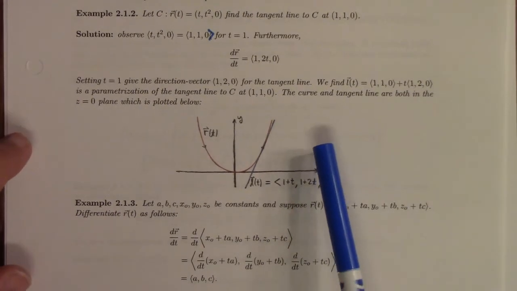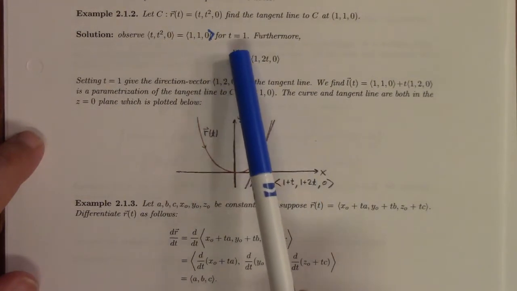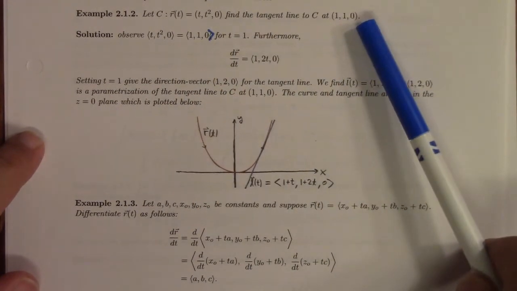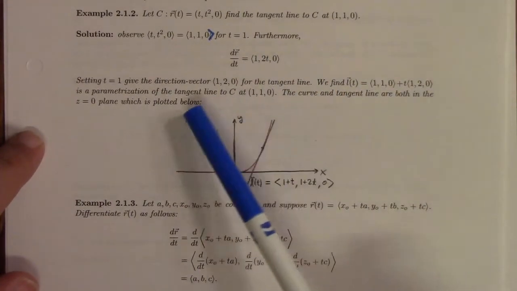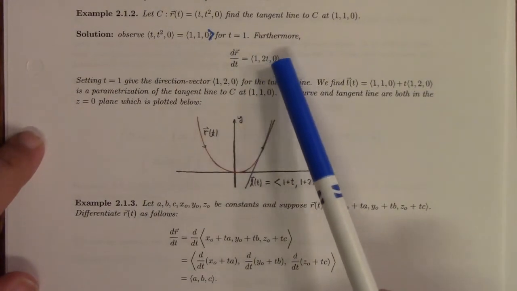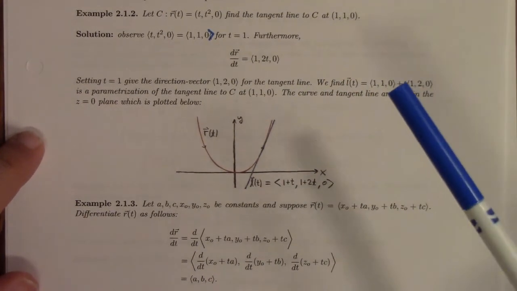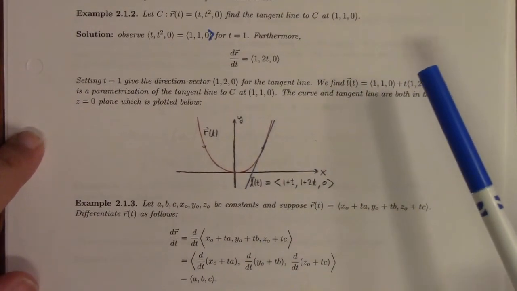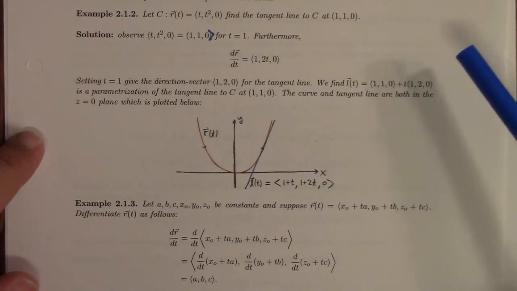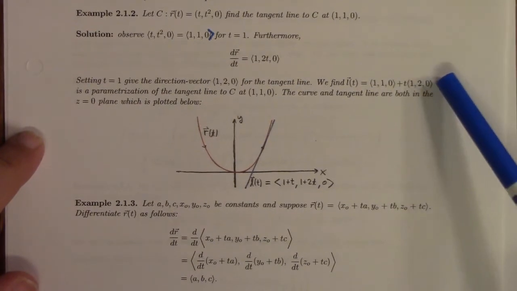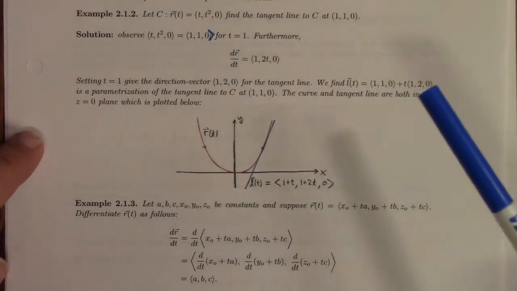Anyway, I figure out time 1 is when we get to that point. I find the velocity by differentiating, and then I plug in time 1 to get 1, 2, 0 for the direction of that tangent line, which we're going to get from the velocity evaluated at the right time. Once I have that, I can write down the parameterization of the tangent line as 1, 1, 0, that's the base point, plus t times 1, 2, 0, which is the direction given by the velocity. So again, that's a parameterization of the tangent line at 1, 1, 0.